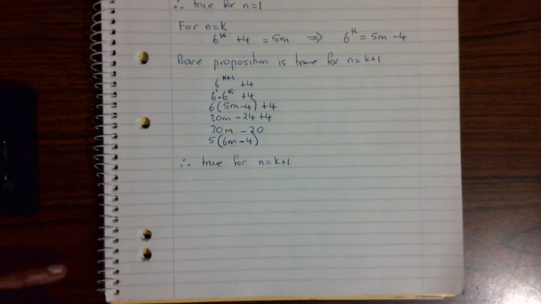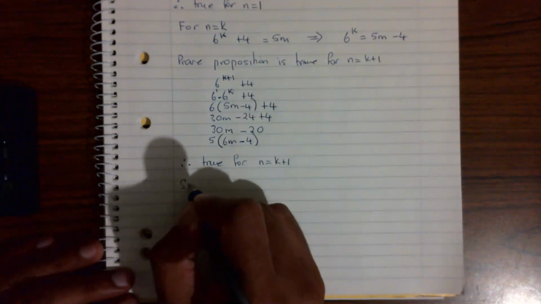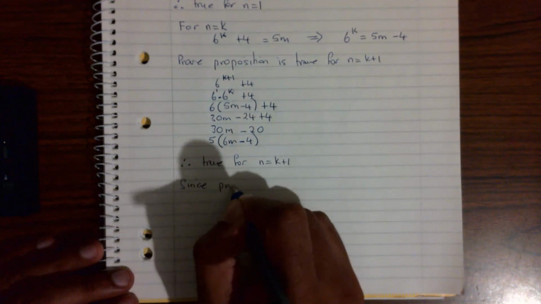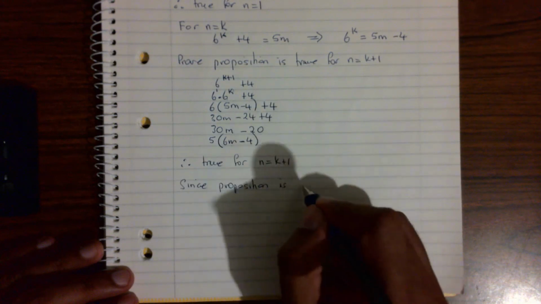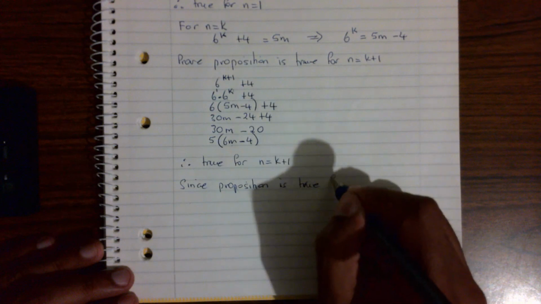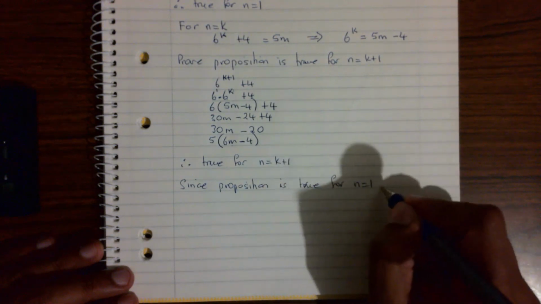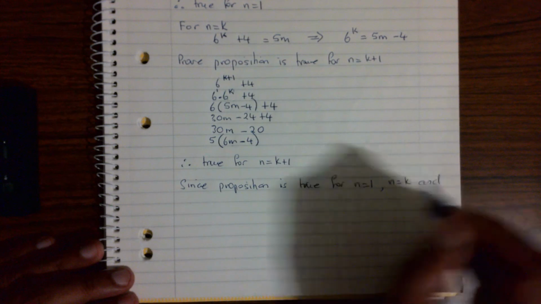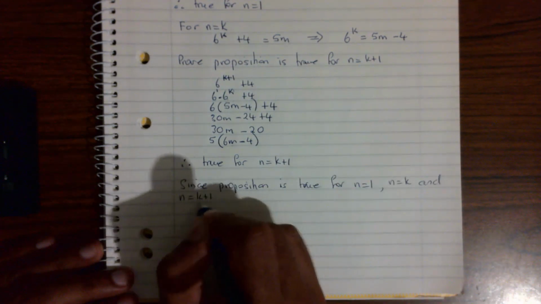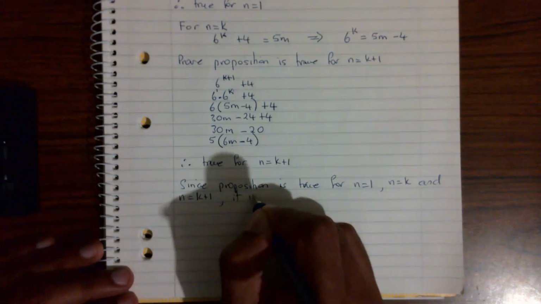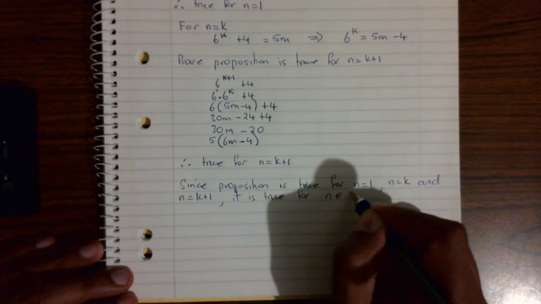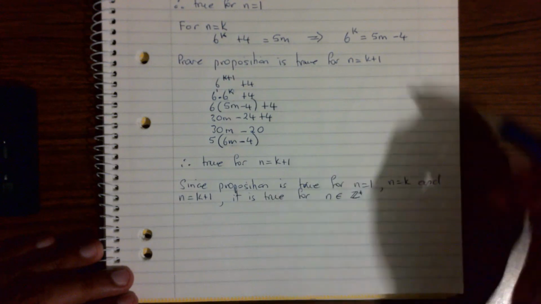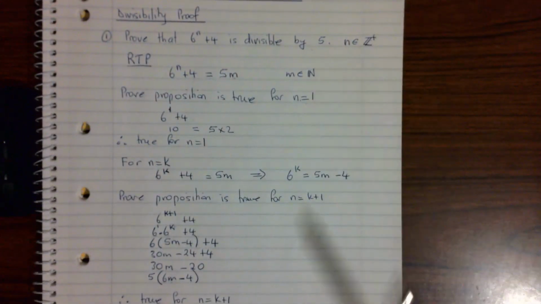And the final step is you write your conclusion, and it depends on how you write it, but I normally write it like this: since the proposition is true for n is equal to 1, n is equal to k, and n is equal to k plus 1, it is true for n in element of positive integers, which is what we initially began with.